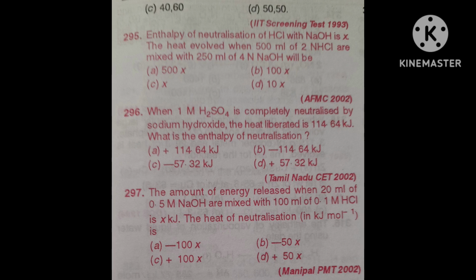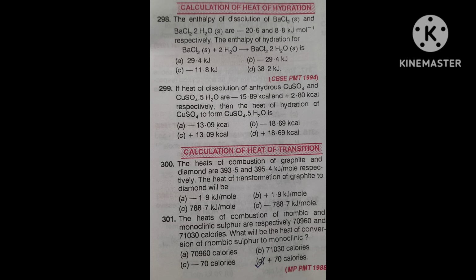And now HCl you calculate the same way. 100 ml of 0.1 M HCl is again 100 into 0.1, which means 10 milliequivalent. Correct? Then 10 milliequivalent on neutralization, according to the question, gives x kilojoule. Then 1 gram equivalent how much? 1 gram equivalent means 1000 milliequivalent.